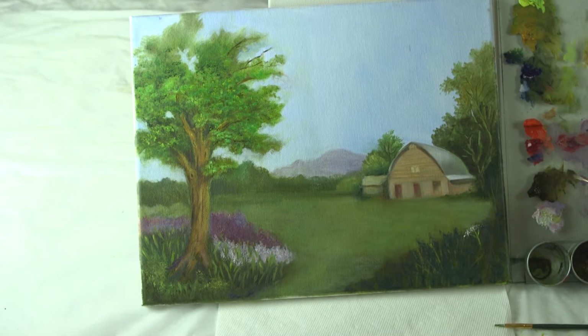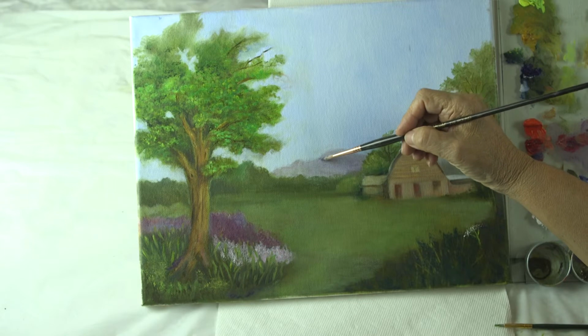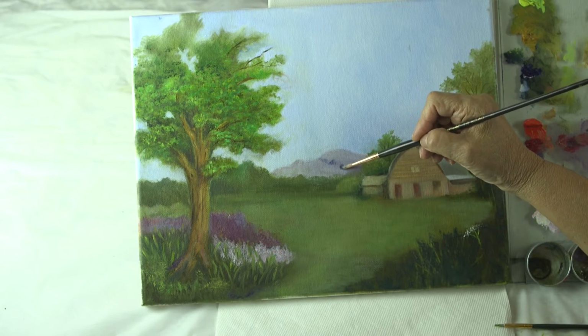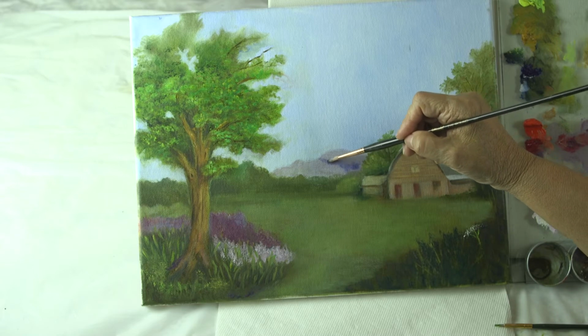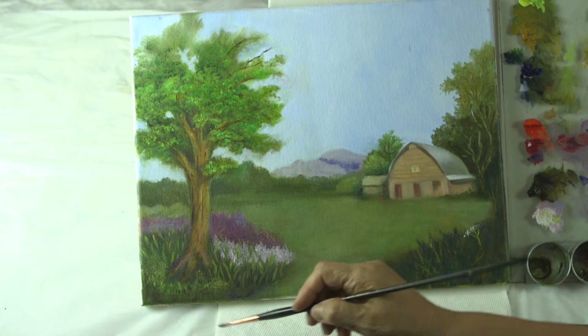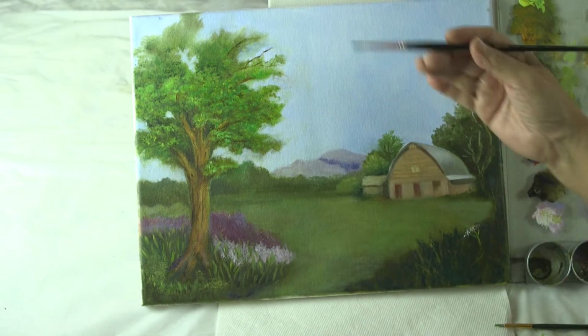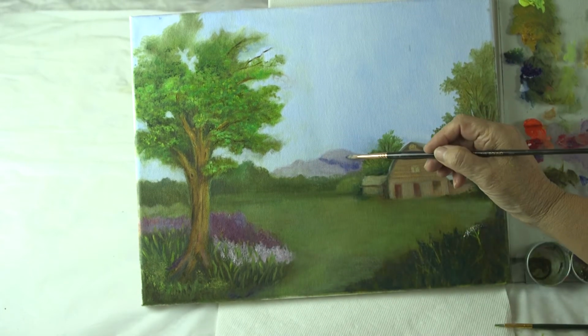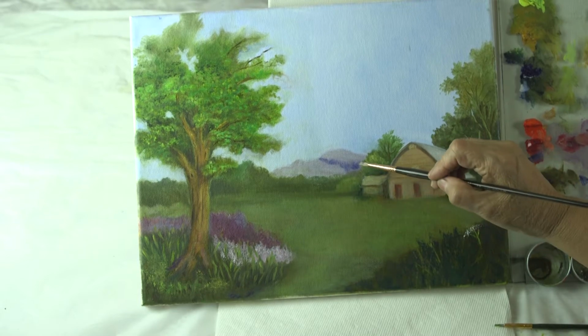Now, how do we make it so that it reads as being way out in the distance? Well, let's separate them. Let's add a little bit of separation there. So now this one here is going to be a closer plane than the one behind it. And we were able to do that by separating with a value.